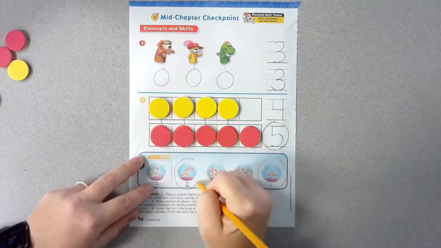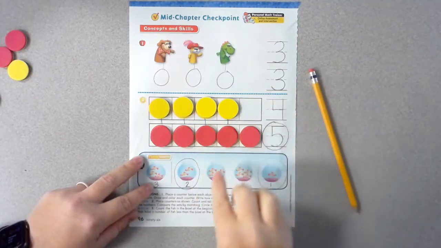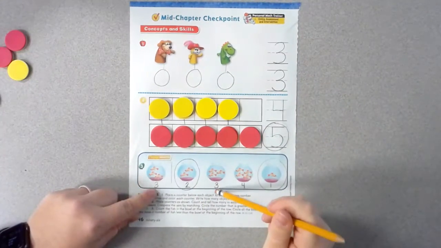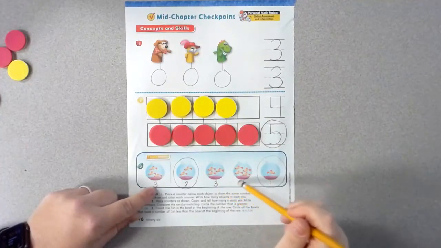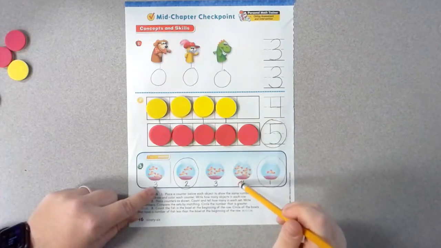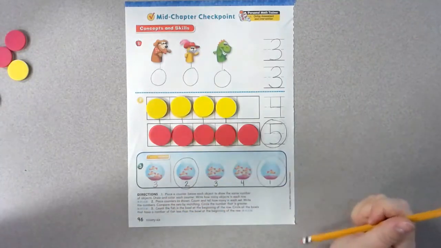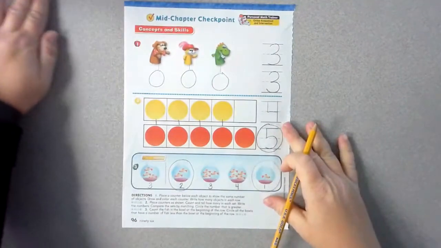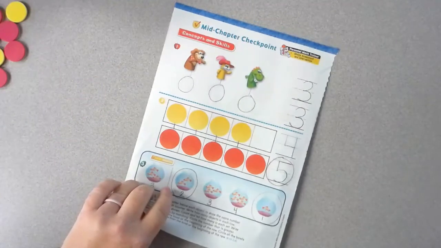And then when we count 1, 2, 3, well, 3, this is our next bowl, 3 and 3. It's the same, so we're not going to circle this bowl because they have the same number of fish in them. And then our last bowl that's left is 4. 1, 2, 3, 4. And 4 is greater than 3, so we're not going to circle that one either. Only the bowls that have less. All right. So that's our review for what we've been working on this last week or two.